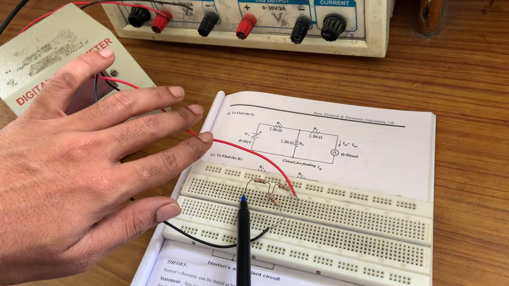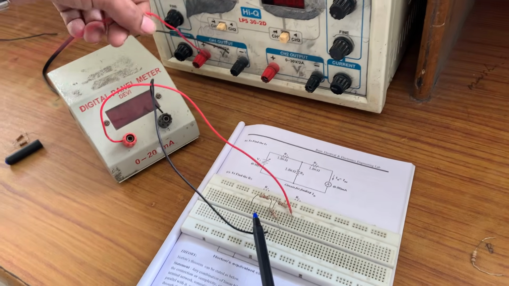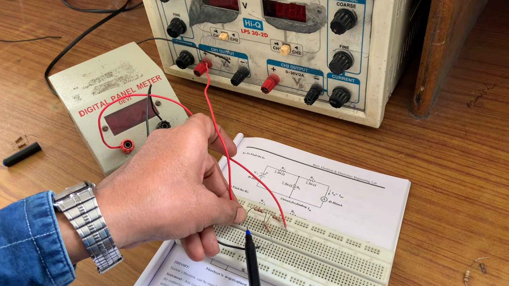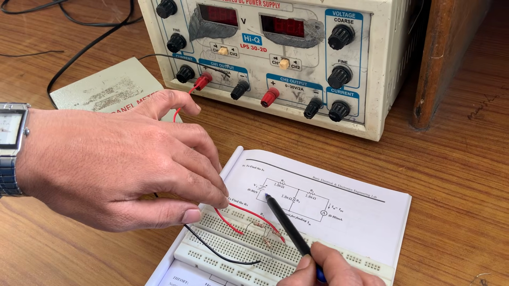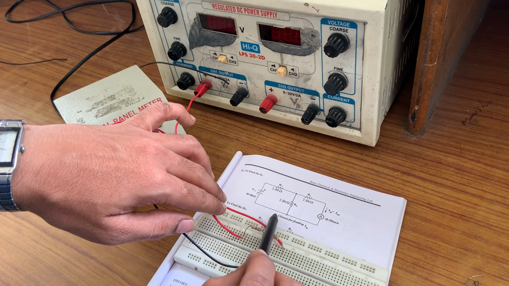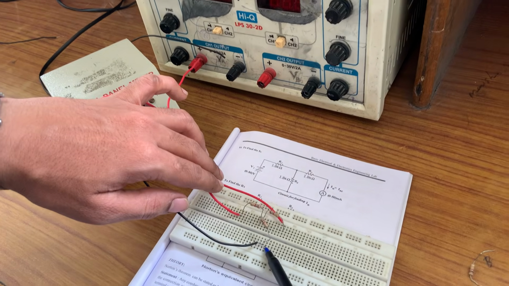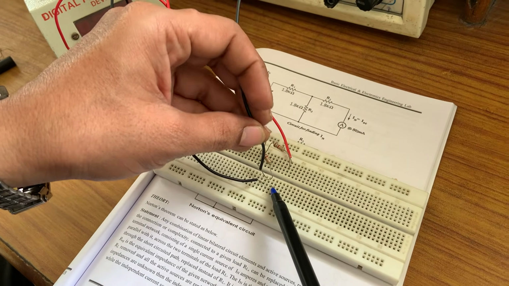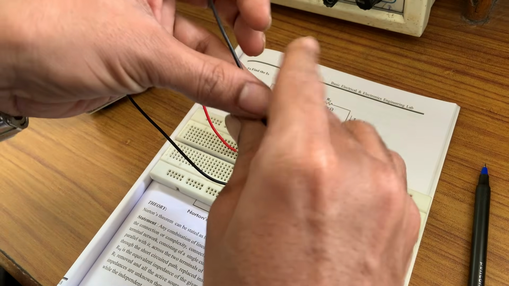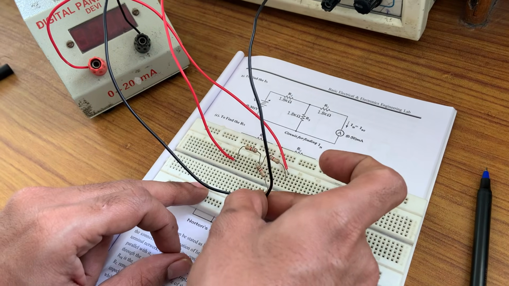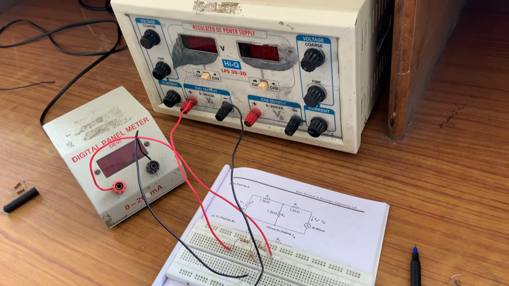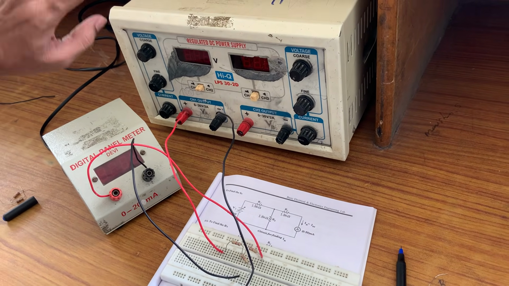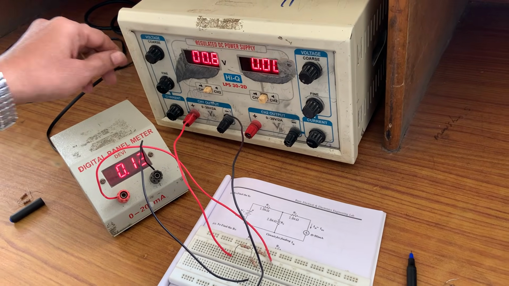This is your R1 first end. Take the RPS positive and connect it to the R1 first end. Thereafter the RPS negative is connected to the R3 second end. Here we need to connect vertically in the same place. Now this connection is completed. Now again apply 15 volts, because previously we applied the supply voltage as 15 volts. Now I am going to switch on the supply and apply 15 volts.